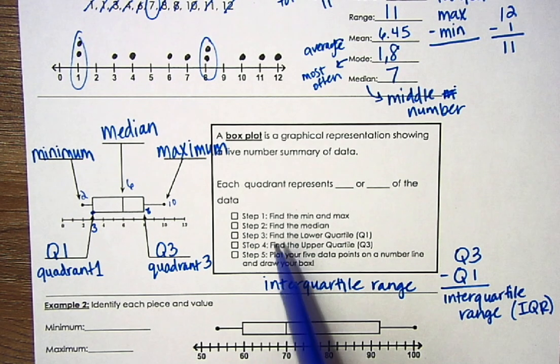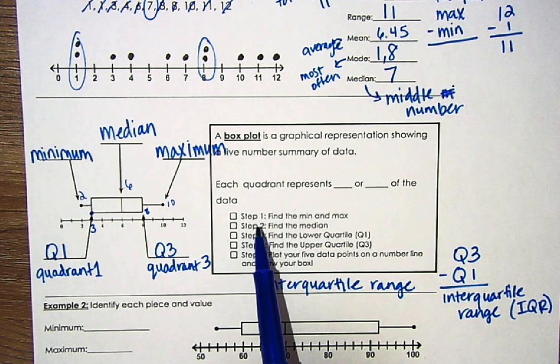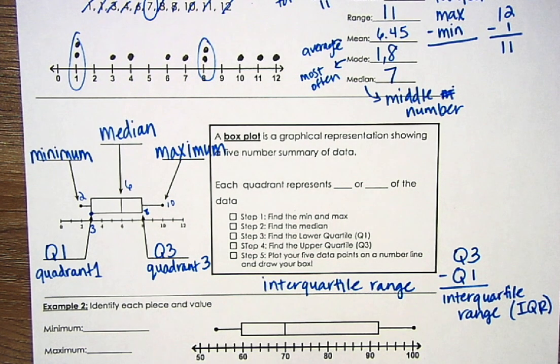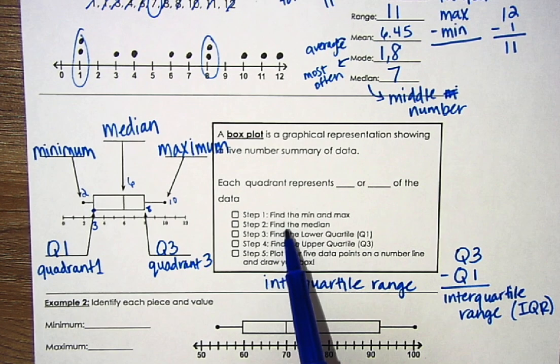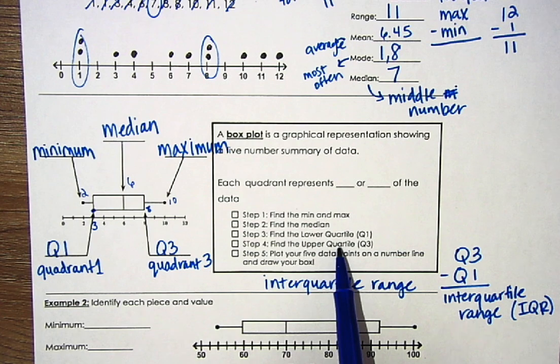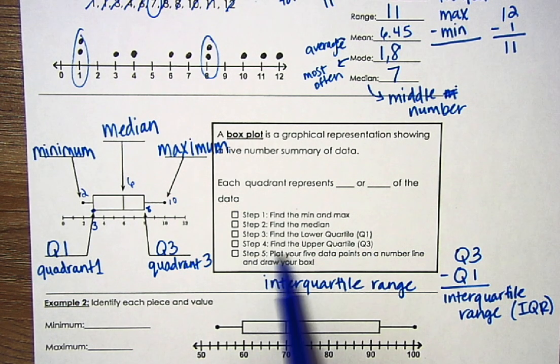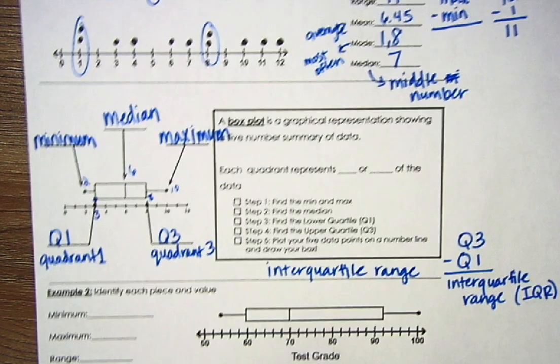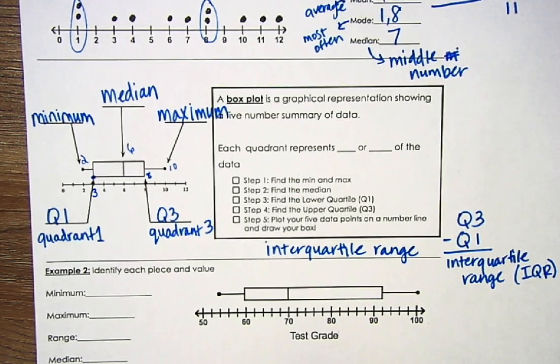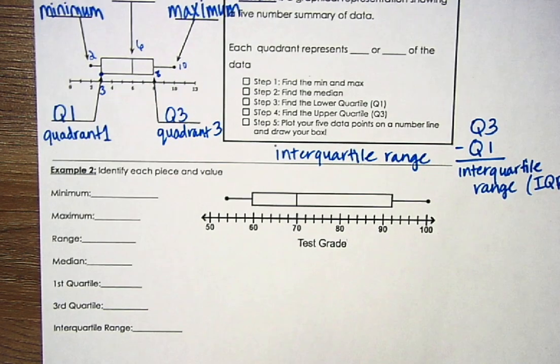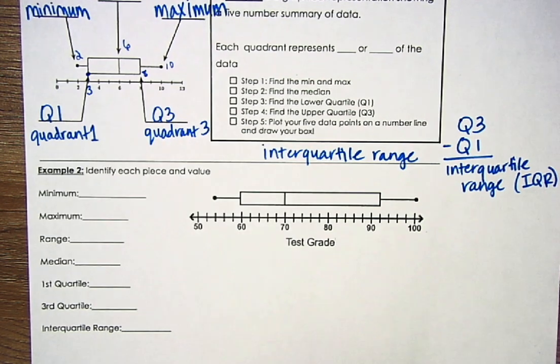I also added some steps here just to help you remember what you need to find in each question. Find the minimum and maximum, find the median, find the lower quartile, which is Q1, find your upper quartile, which is Q3, and then you can plot and use that to draw your box. But this one, your box is already drawn. So let's look at example 2, because you're going to do some of these yourself.